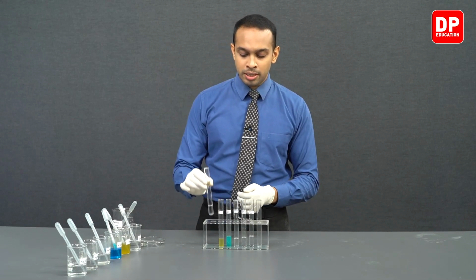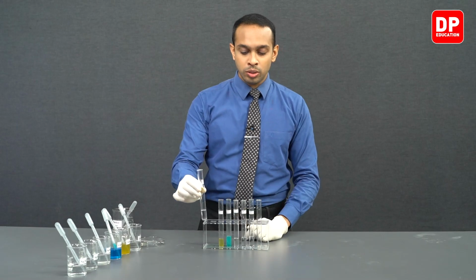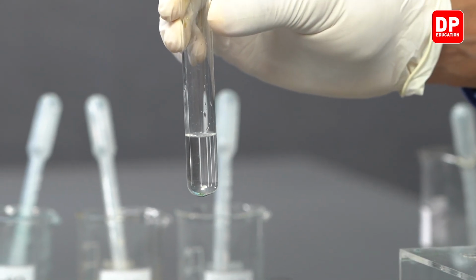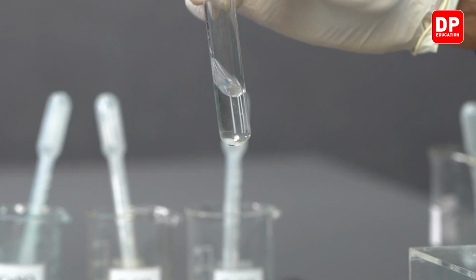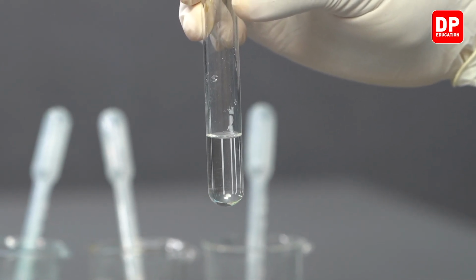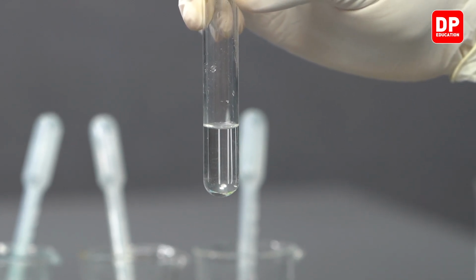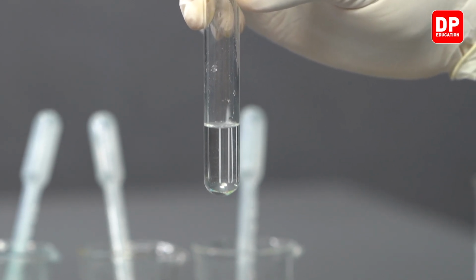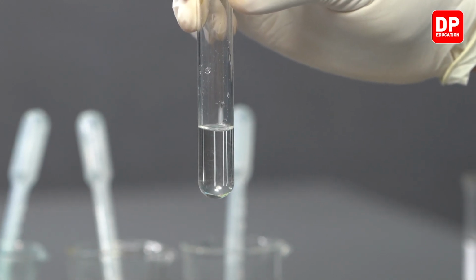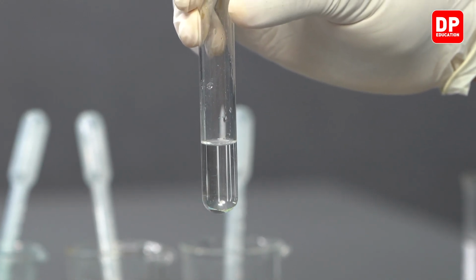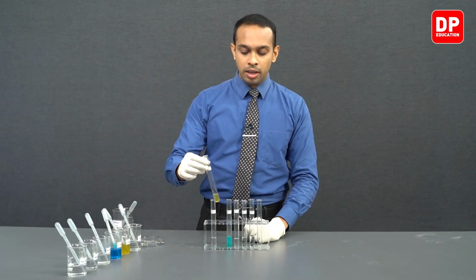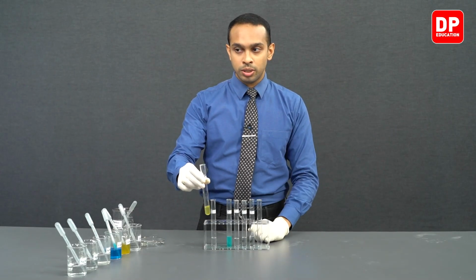If you take a look at when lead was added to zinc 2 plus, we don't observe any color change and we don't observe a precipitate formed as well. So this indicates that zinc 2 plus ions were not displaced by lead metal. We can say the same about the Fe2 plus ion solution as well.